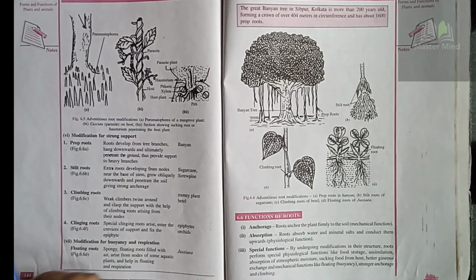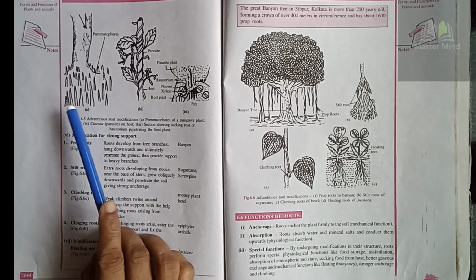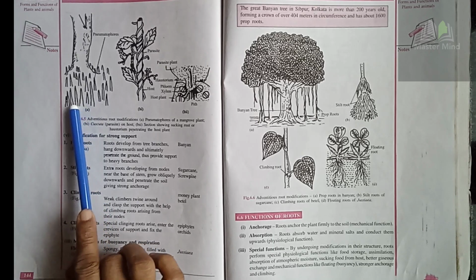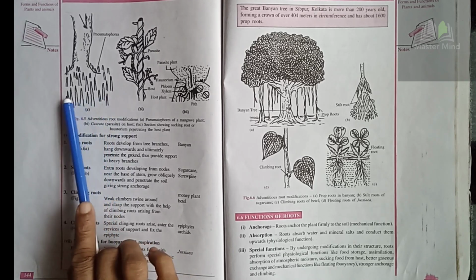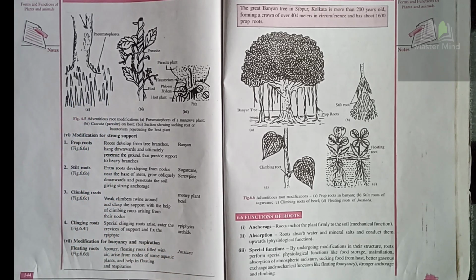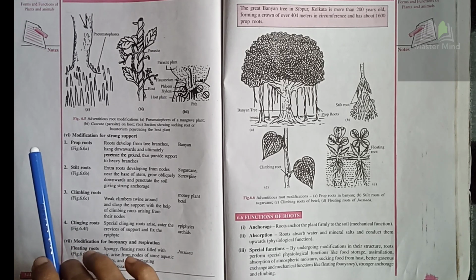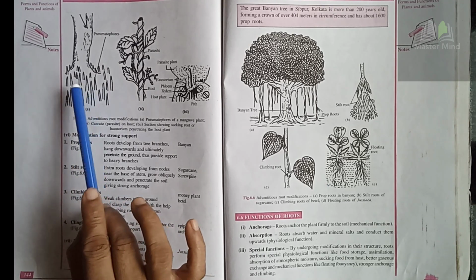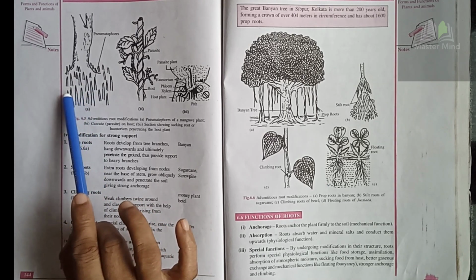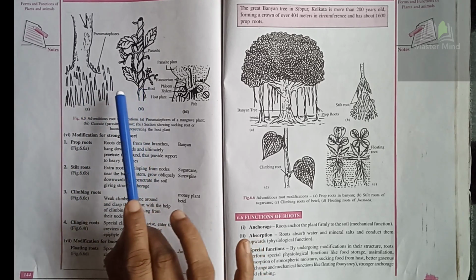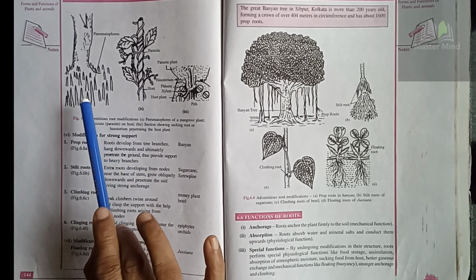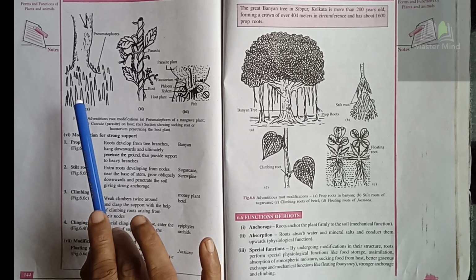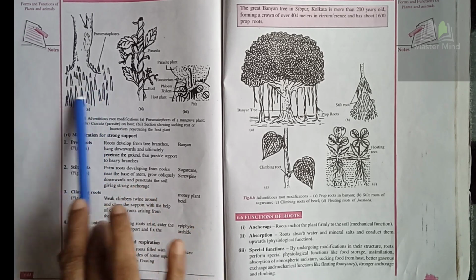Next, adventitious roots for gaseous exchange: pneumatophores or respiratory roots. Some roots grow vertically up into the air. These root tips possess minute pores through which the root respires. Example, mangroves, Rhizophora.